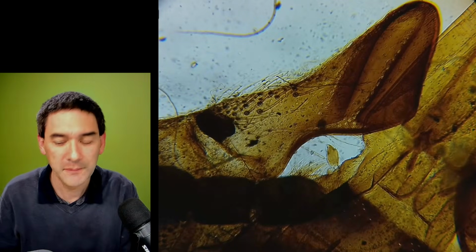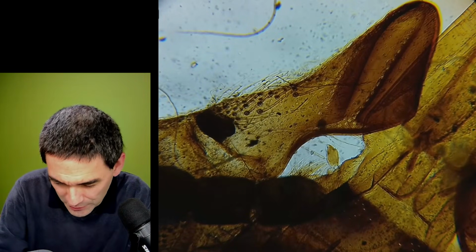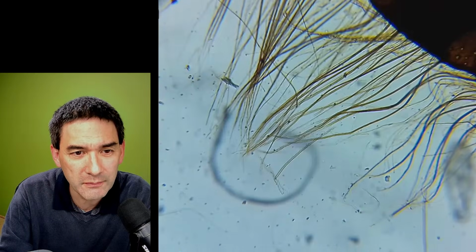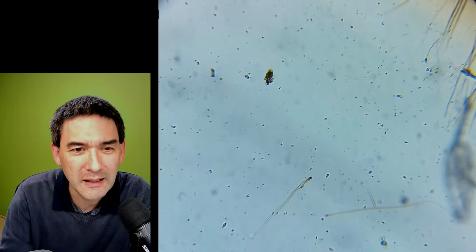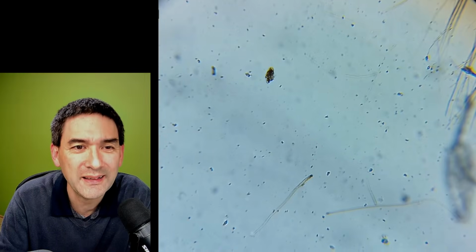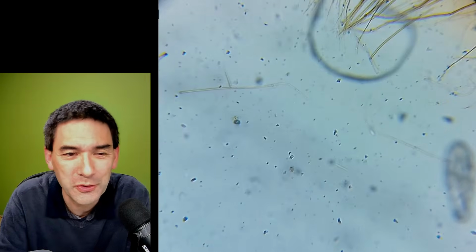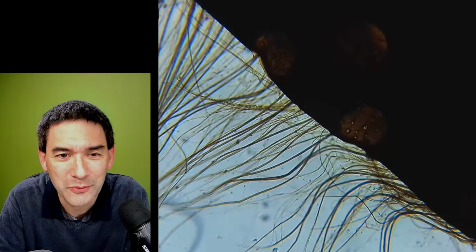So that's basically the mouth parts of a honeybee. I'm still quite, I mean, look, honestly, the quality of these slides is not the very best. As you can see, quite a bit of dirt. We just ignore that.